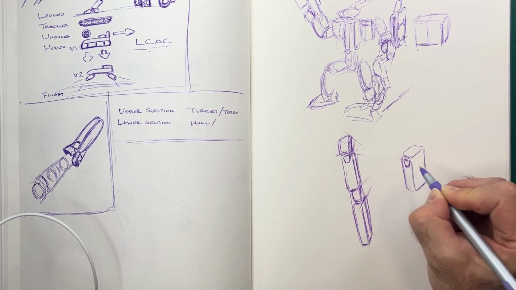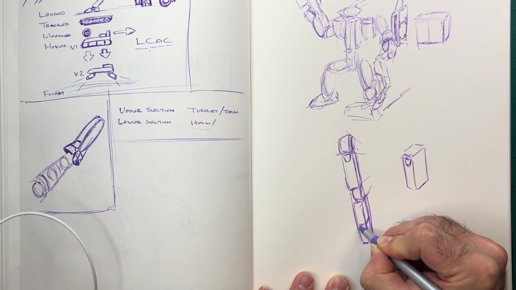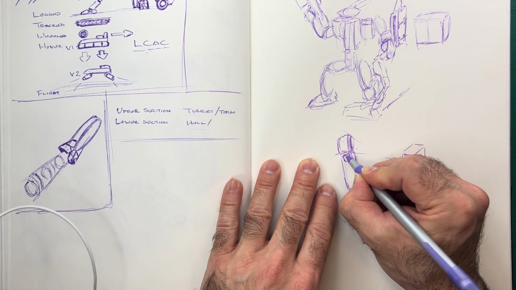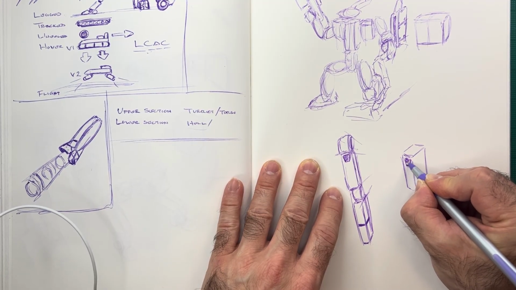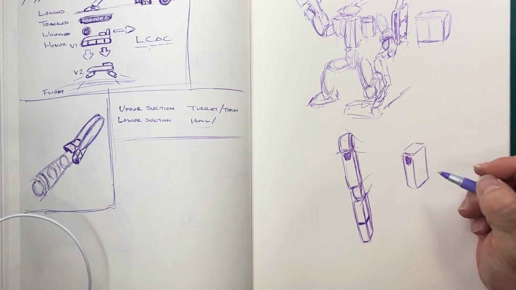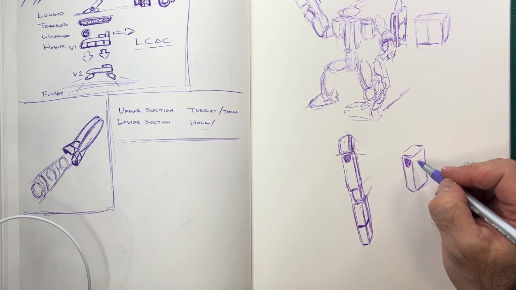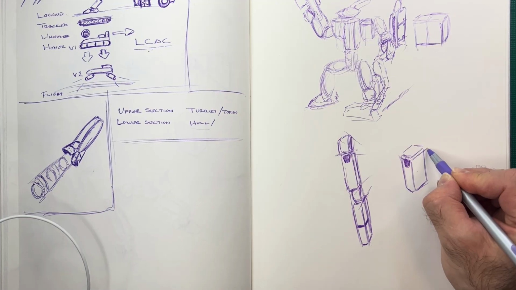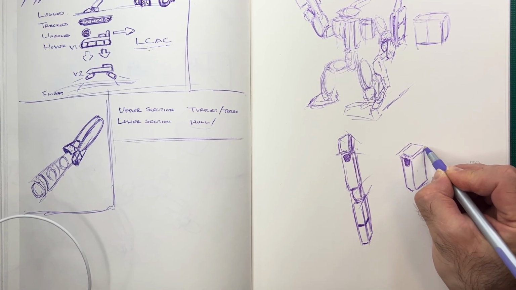So the upper part will have that, and the lower part we'll just say is divided by this little line here. There we go. Okay, so we have the frame, and then we want to attach piece armor, the mecha's skin, to it, essentially.